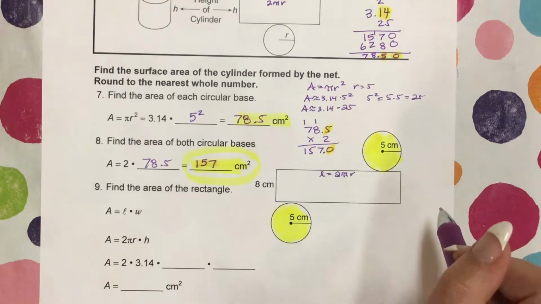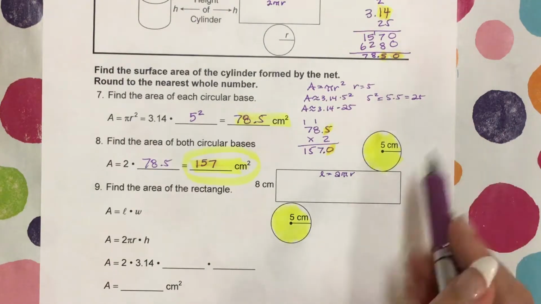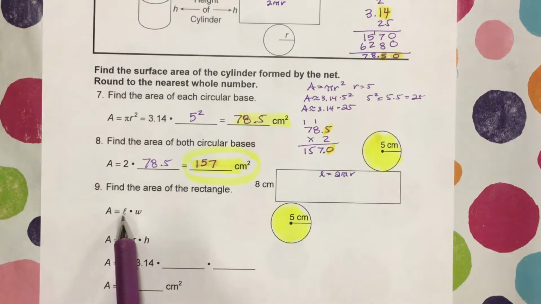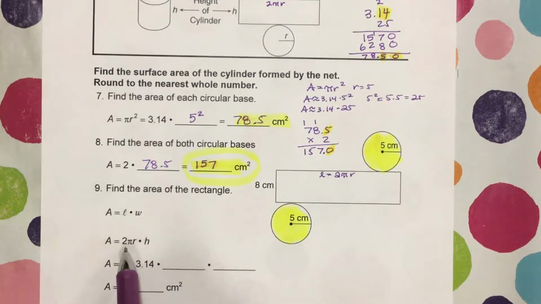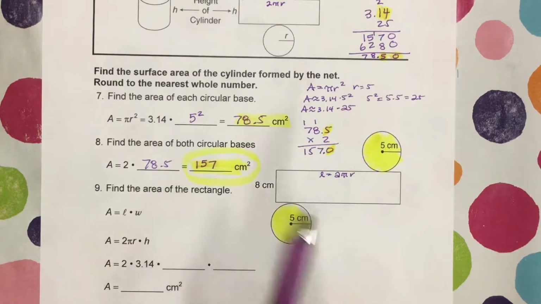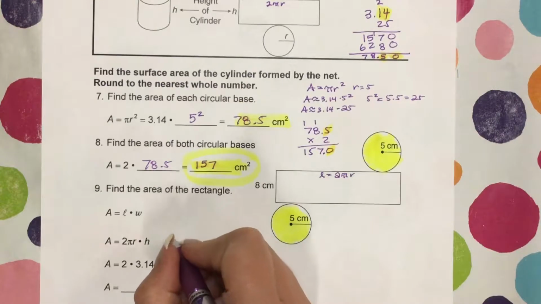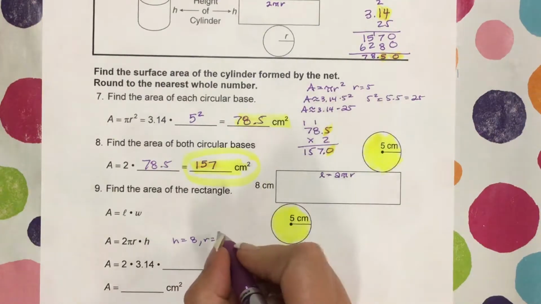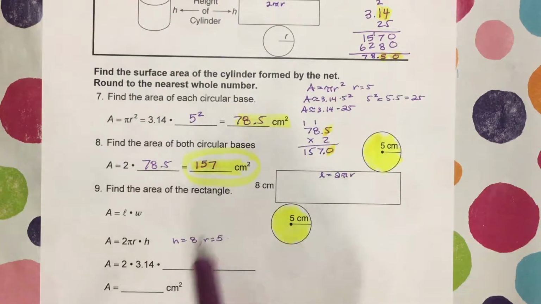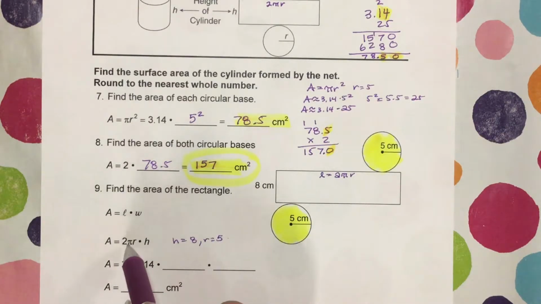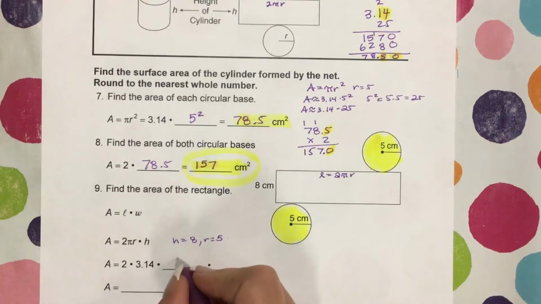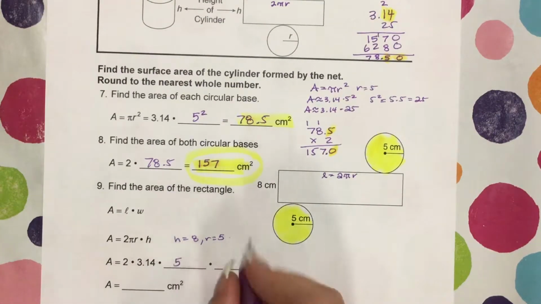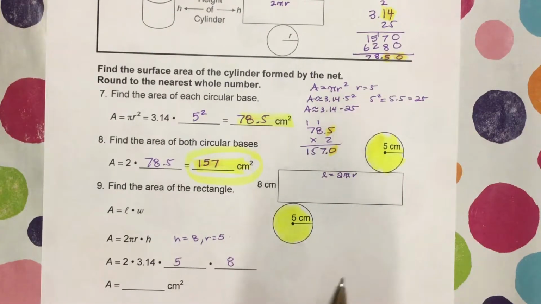Okay? So let's see here. We have the area is equal to length times width. The length is 2 pi r times h. Okay? Our h is equal to 8. Our radius is equal to 5. So we're going to plug in those values. 2 pi r is 5 times h, which is 8.